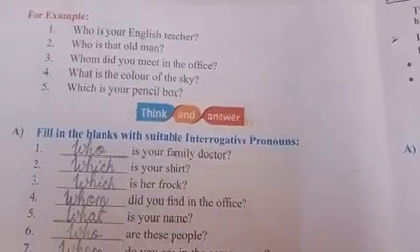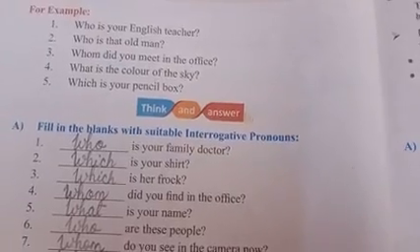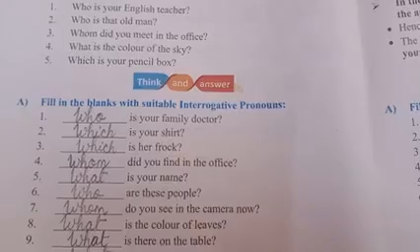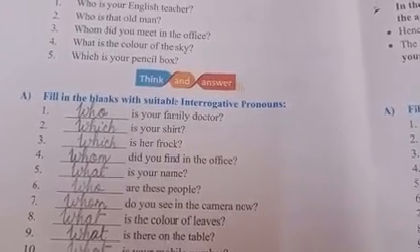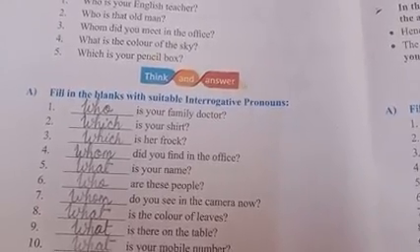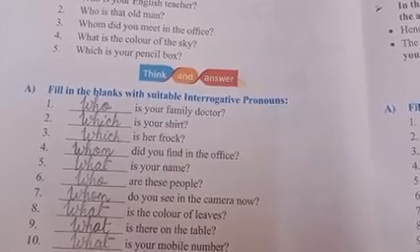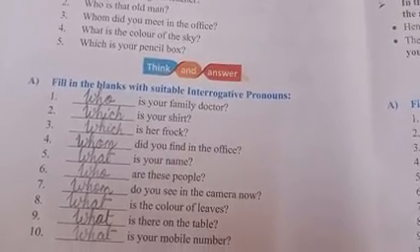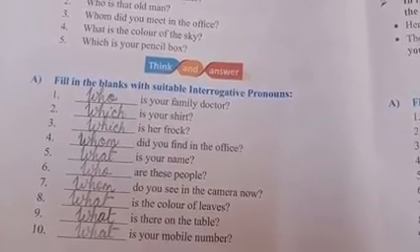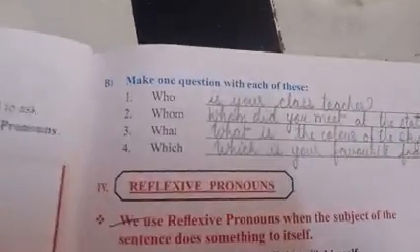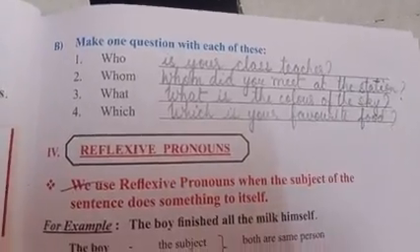Who is your family doctor? Which is your shirt? Which is her frock? Whom did you find in the office? What is your name? Who are these people? Whom do you see in the camera now? What is the color of leaves? What is there on the table? What is your mobile number? Now make one question with each of these.